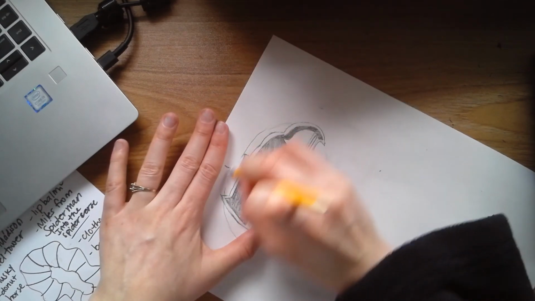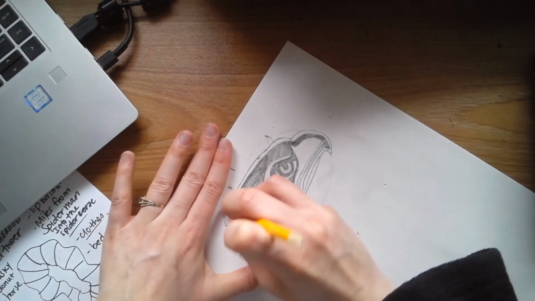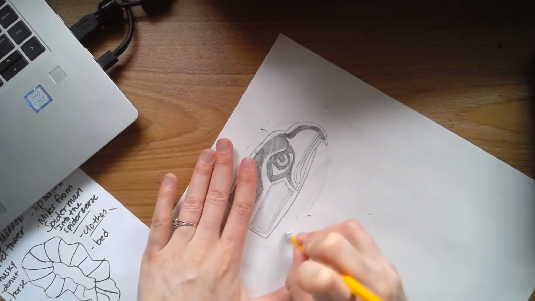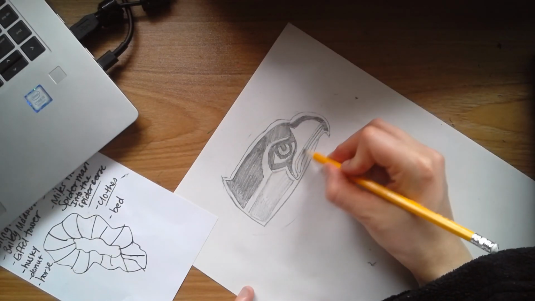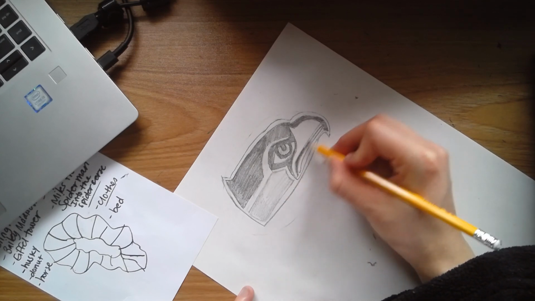And then you can erase the oval. That's just kind of a guiding tool for us. So you can see all of the detail you've created.